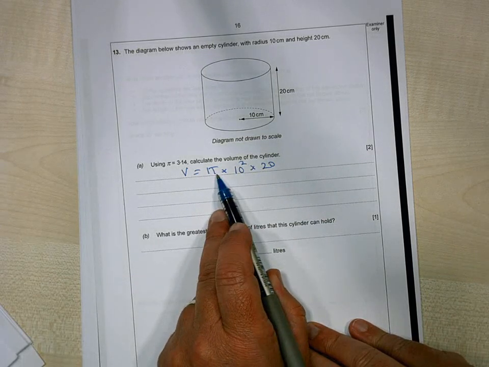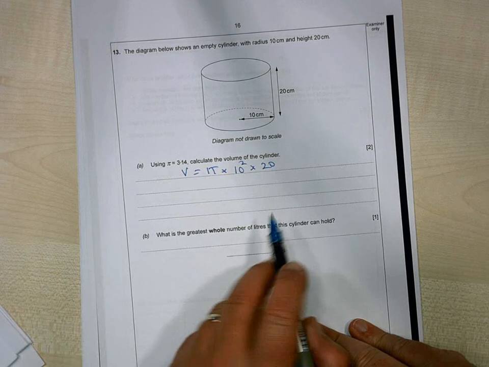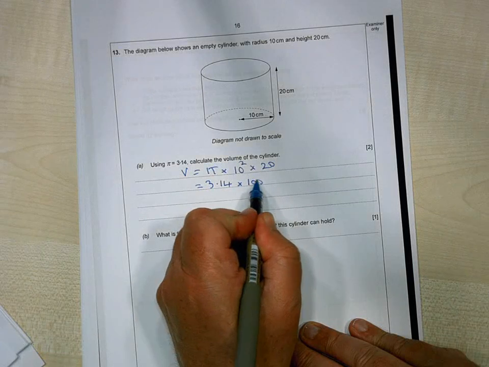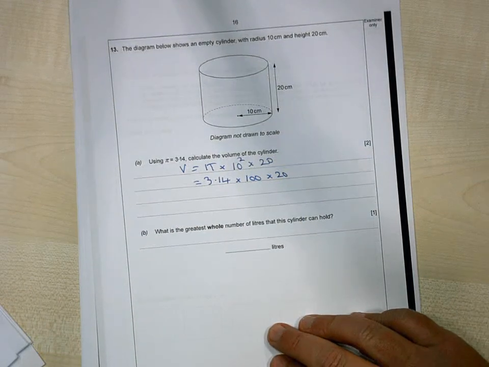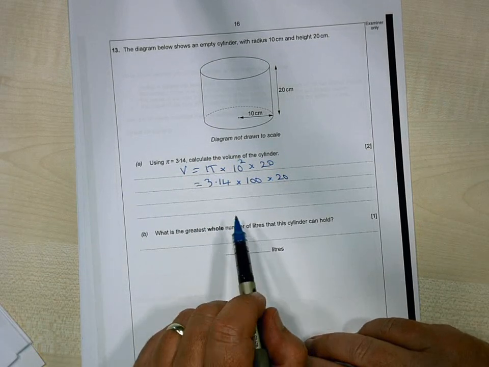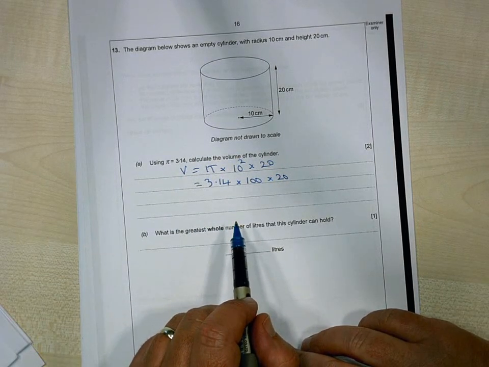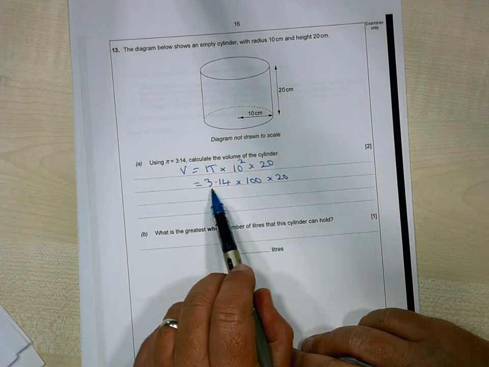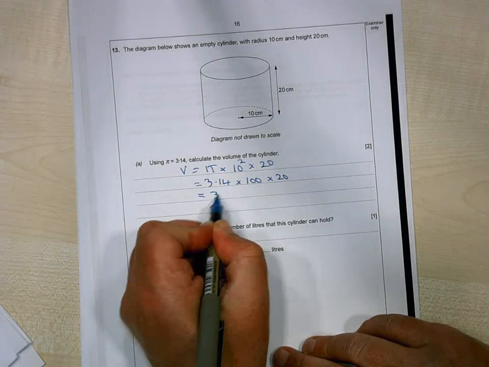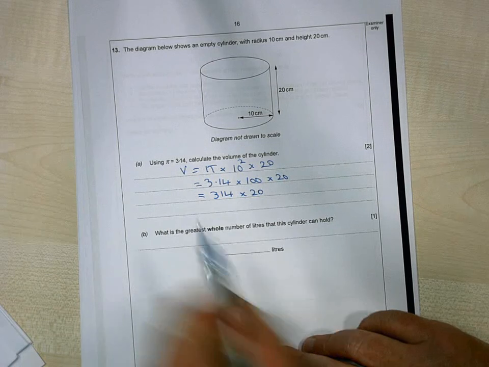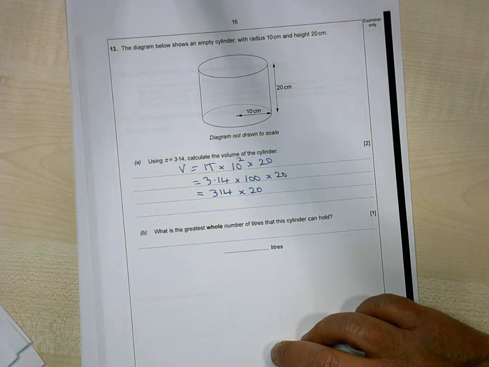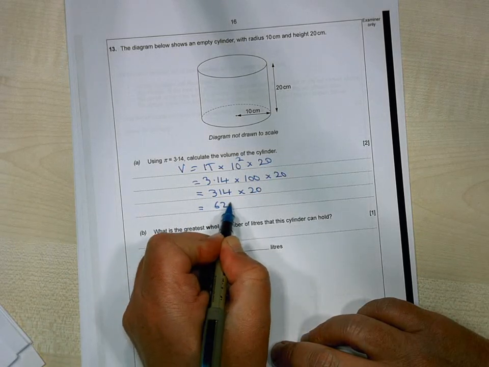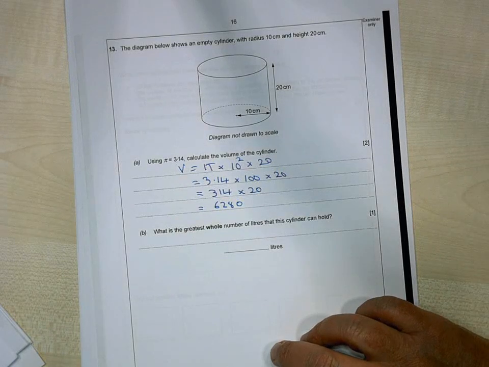Pi, they're telling me I can't use the button on my calculator, but I can replace it with 3.14. 10 squared is 100 times 20. So if they're going to give you a pi question on the non-calculator paper, they're going to make it easy for you to deal with. Something's going to come to 100, because 3.14 times 100 is 314. So now I've just got to do 314 times 20. Well, 314 times 2 would be 628. And then, because I'm timesing it by 20, we'd add a 0.